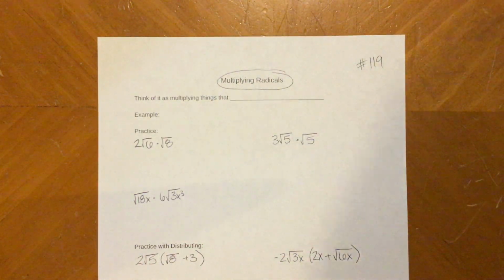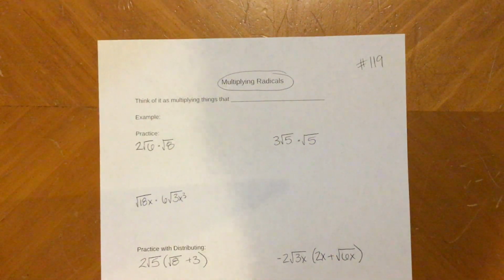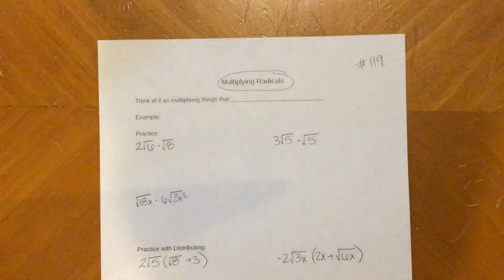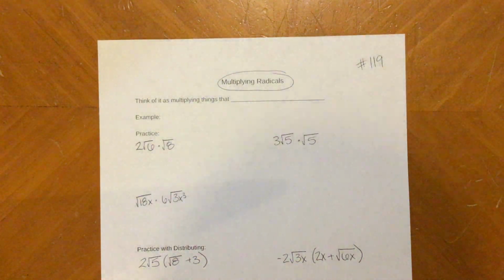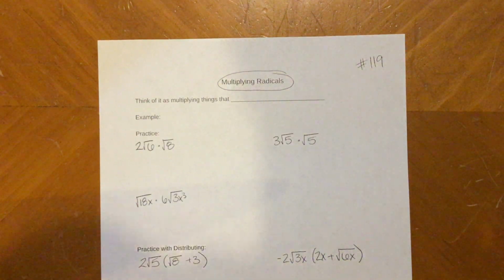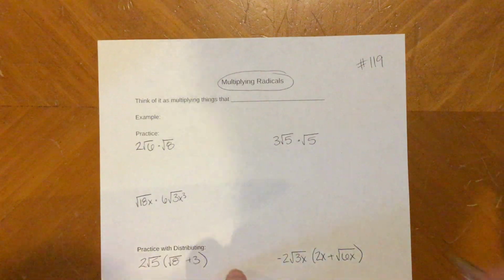And again, I've committed the ultimate sin and I have my phone with me and not a regular calculator because I'm filming this at the same time as the other adding and subtracting radicals video. So, sorry about that.